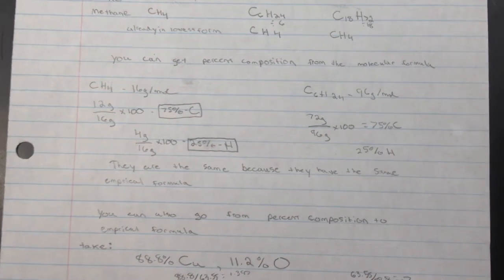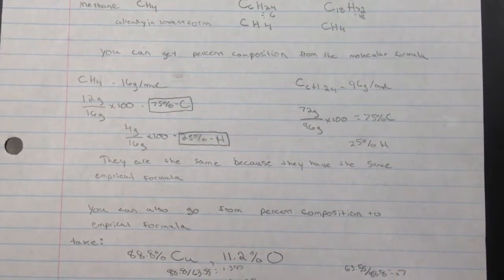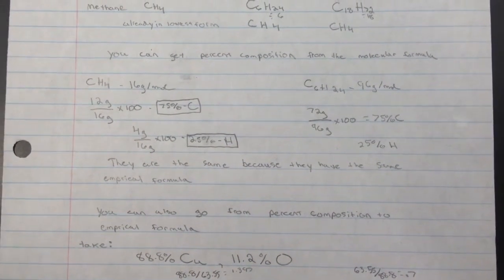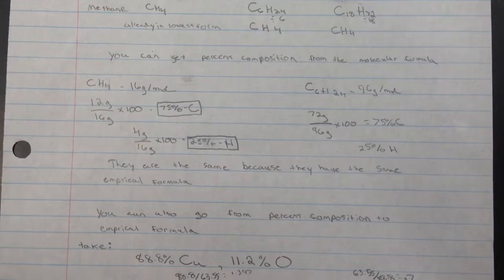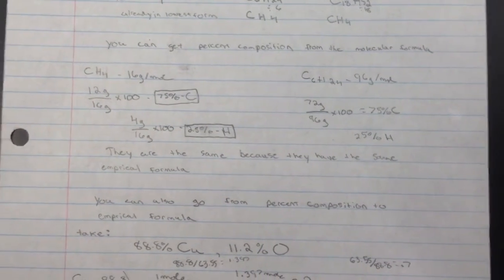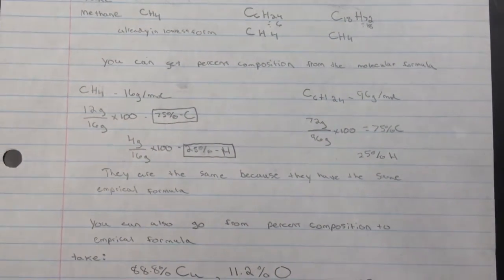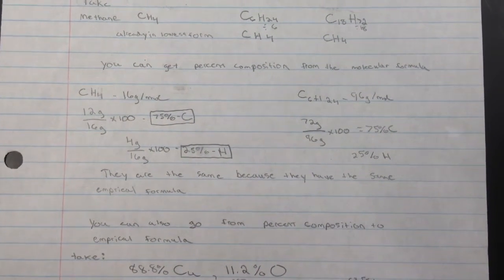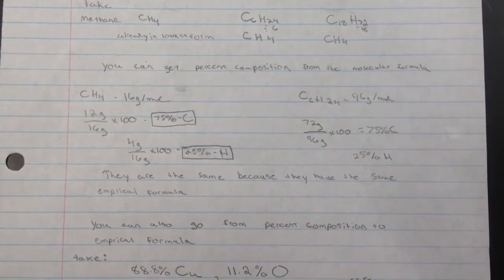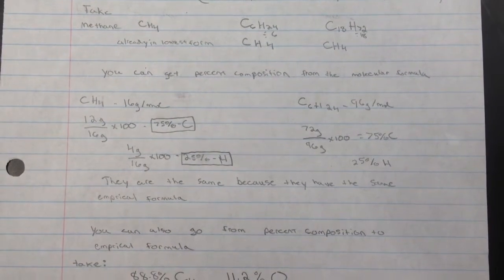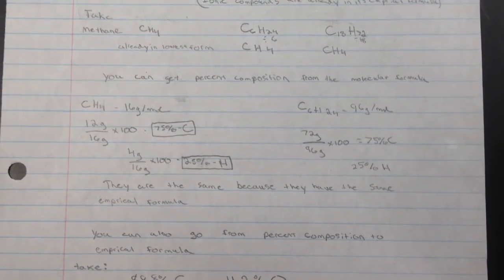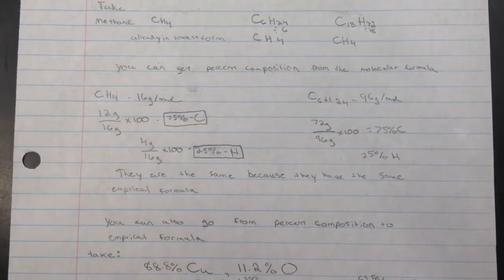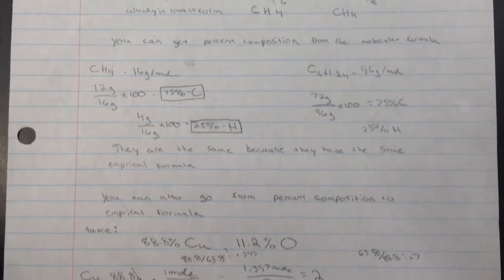And we're going to do that same process again for the hydrogen. Take 0.25 times 16, that'll give us 4, so that's the number of grams we have. And we're going to divide 4 grams by 16 grams, the grams will cancel out, multiply by 100, and then we get 25% hydrogen. They're the same because they have the same empirical formula.